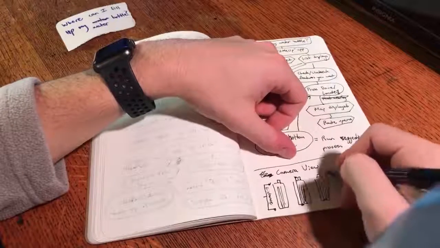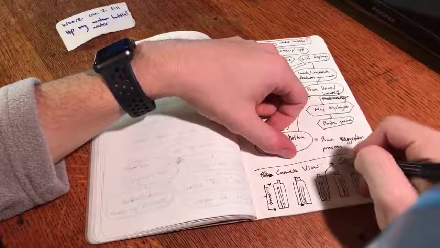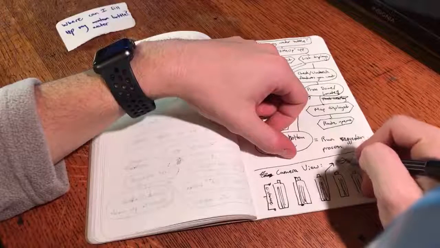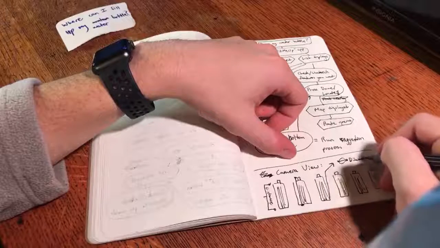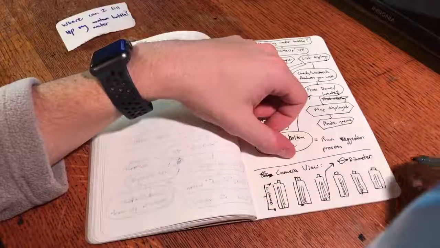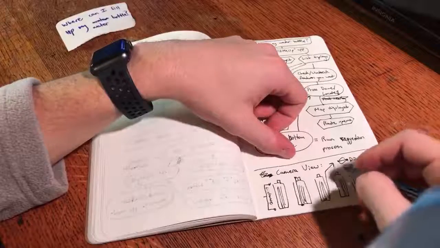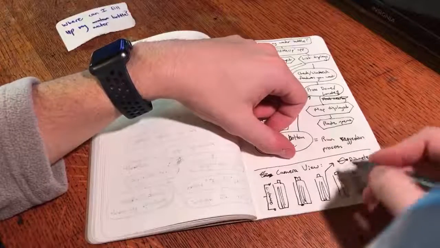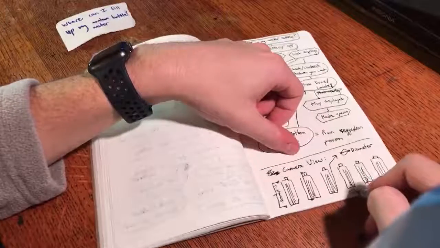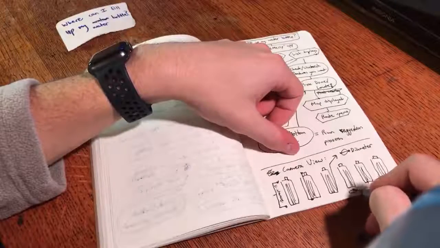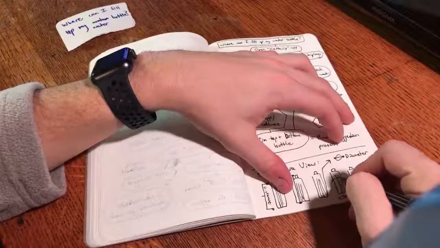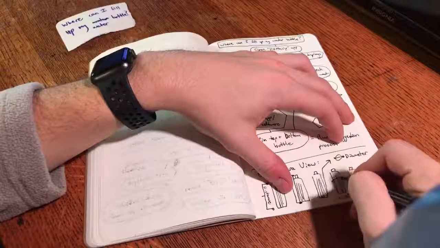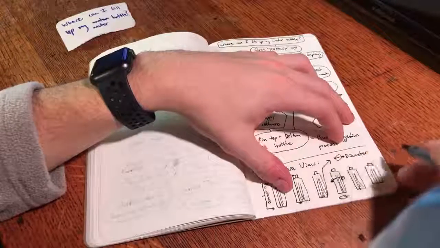Maybe you can turn this on its side and measure radius and diameter. Maybe you can spin 360 degrees and scan around the bottle. That'd be kind of cool.